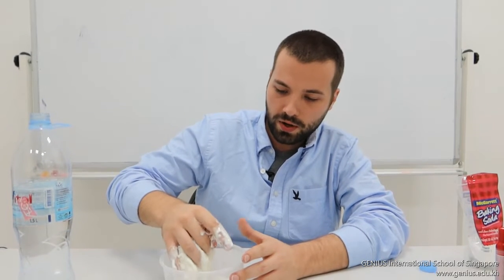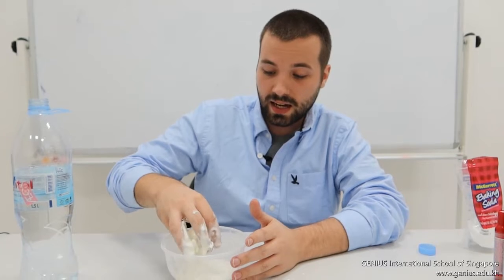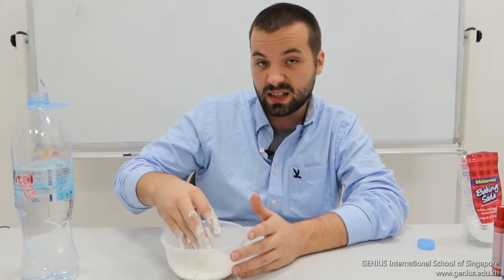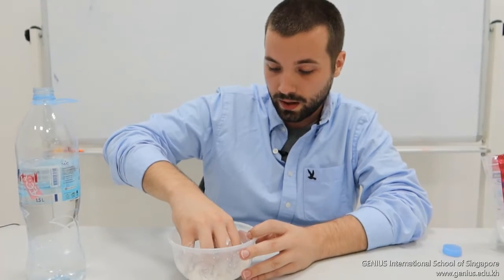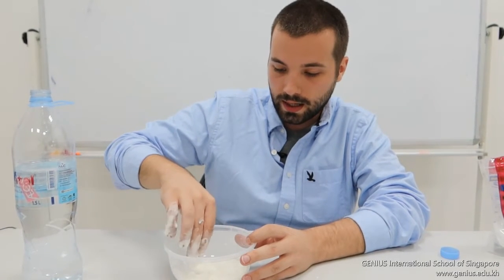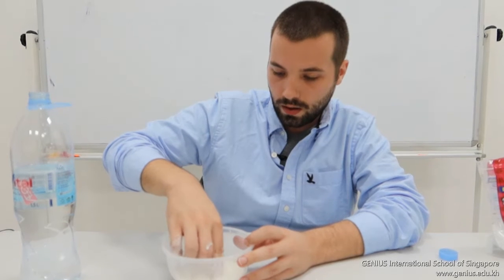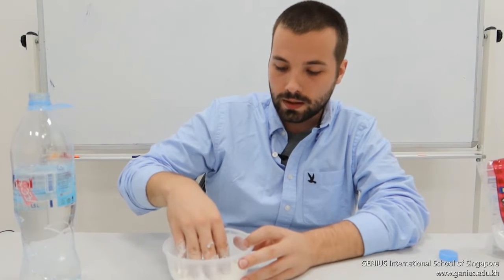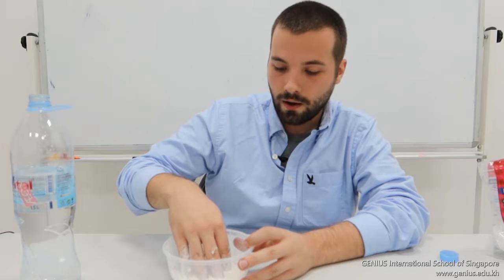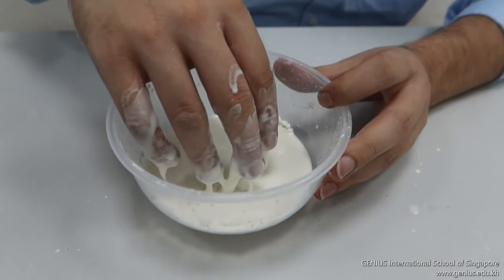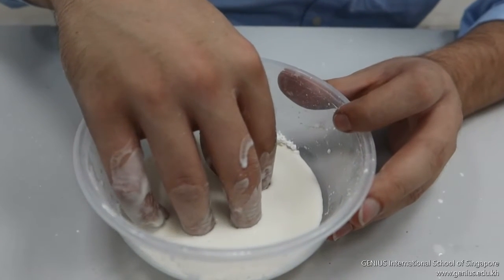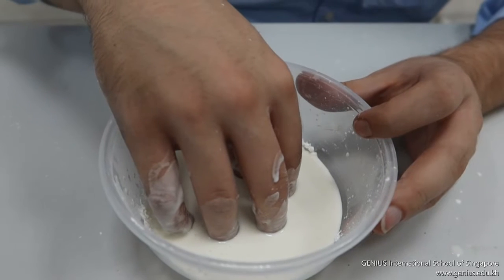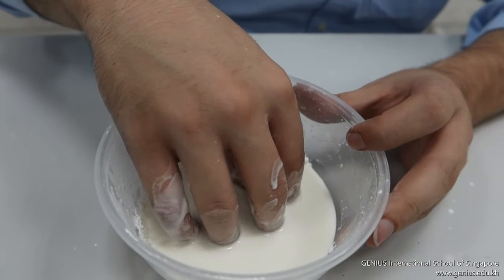Now, a non-Newtonian fluid is just a big way to say something that acts like a liquid and a solid at the same time. Now, like I said, if you move through it slowly, softly, I just go right in, no problem. I can feel it moving around my fingers just like I would in water.